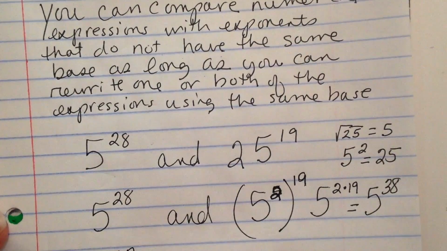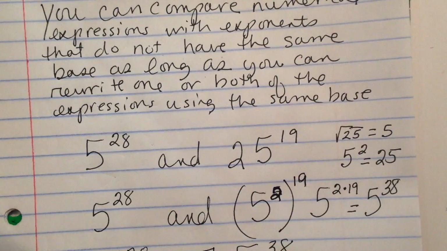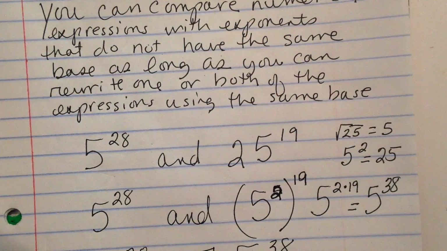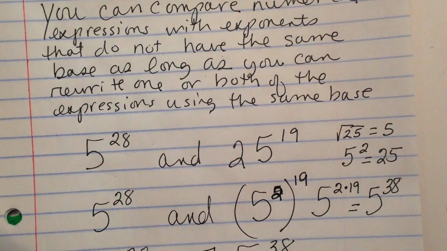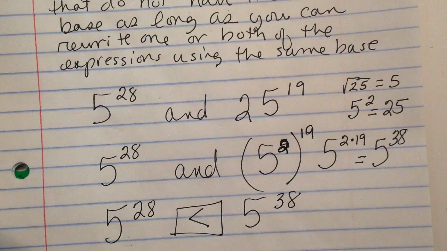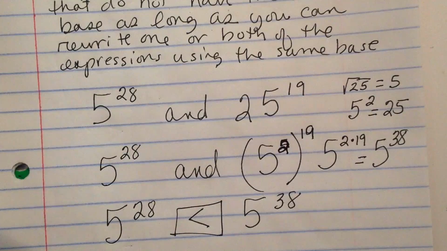So in comparing 5 to the 28th and 5 to the 38th, my bases are the same. They're both integers raised to exponents. The exponent with the smaller value is less than the one with the larger value. So 5 to the 28th is less than 5 to the 38th. The one with the smaller exponent is the smaller value. So let's look at a few more examples with this type of problem.